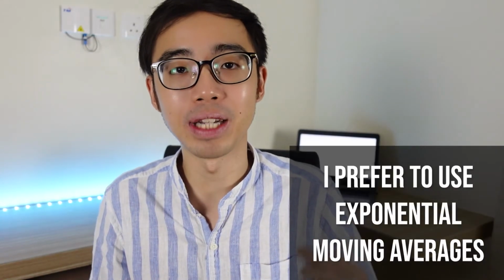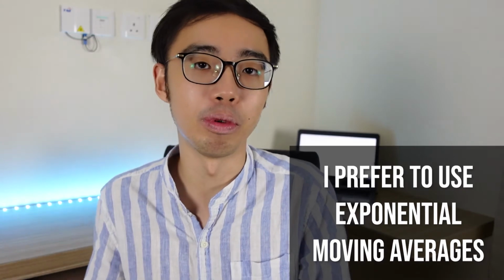And sometimes I even use the 20 when I'm scalping the markets or day trading. And I will be using exponential moving averages instead of simple moving averages. The reason behind it is I personally think that there is not much of a difference between using the simple moving average and the exponential moving average.